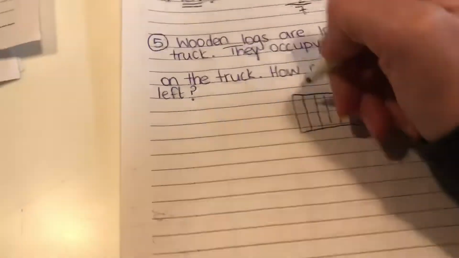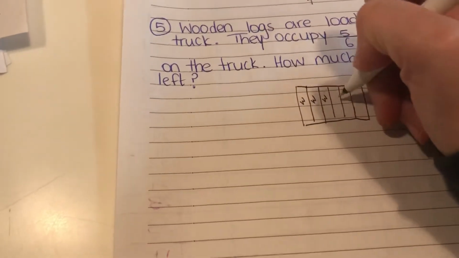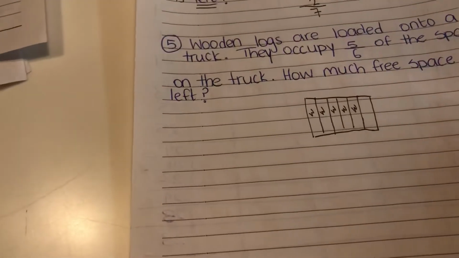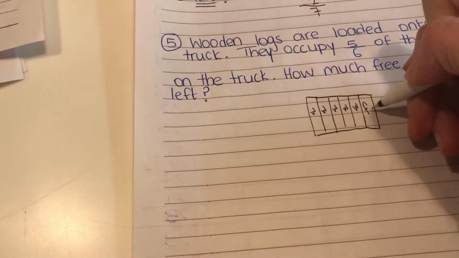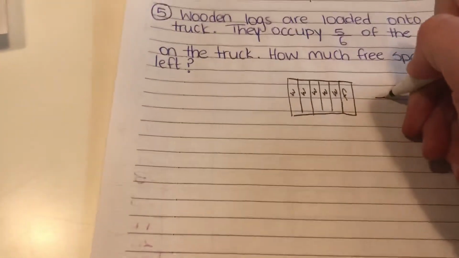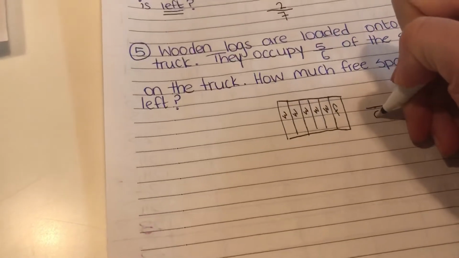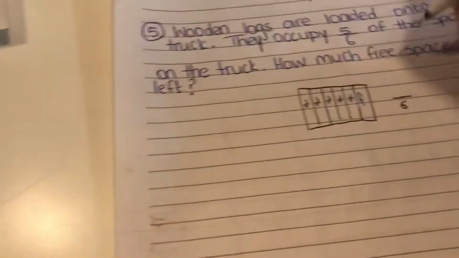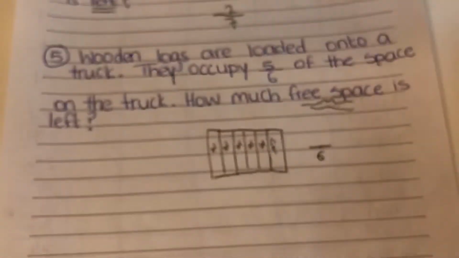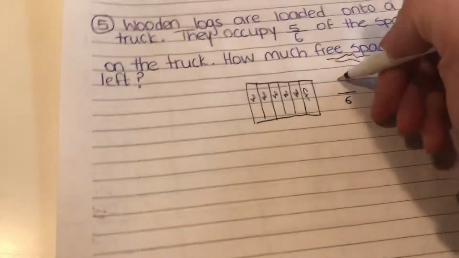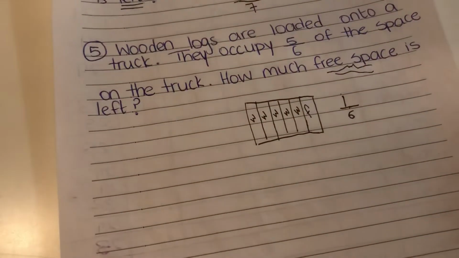So now here I have wooden logs, wooden logs, wooden logs, wooden logs for 5. 1, 2, 3, 4, 5 are filled with wooden logs. This is the only free space they have, F for free. So how much free space is left? I place, of course, the same denominator, which is 6. On top, I write what the question is asking for. It's asking for free space. So how much free space do I have left? Only 1. So I write it down.